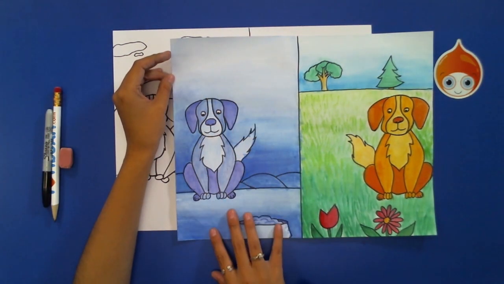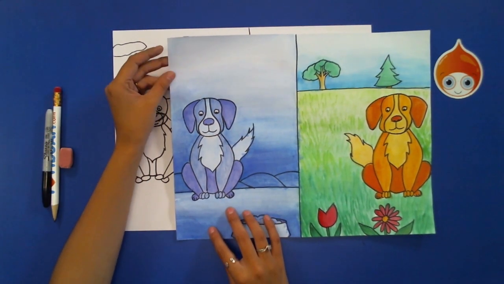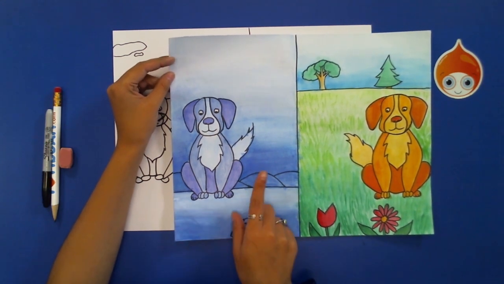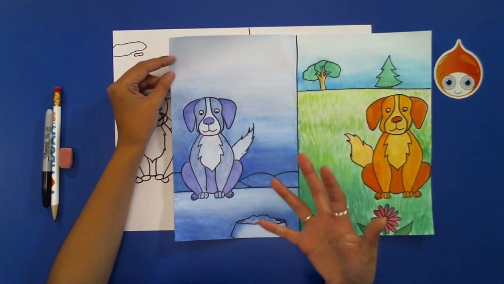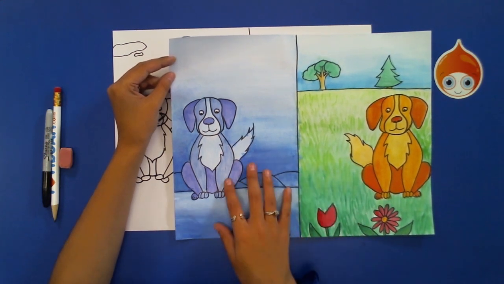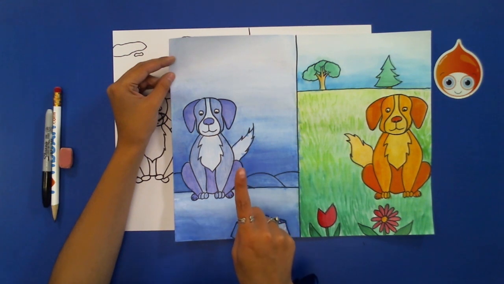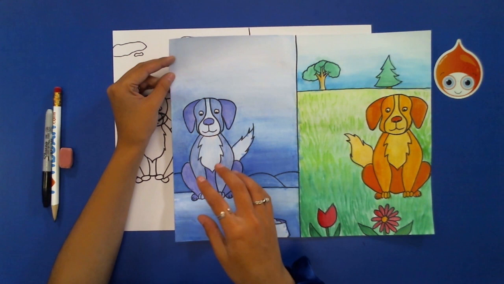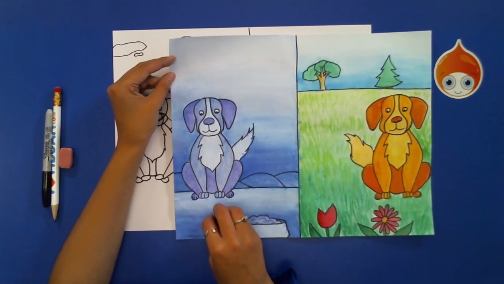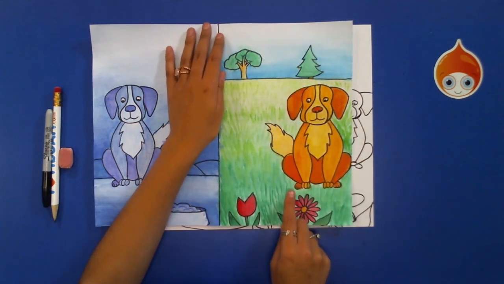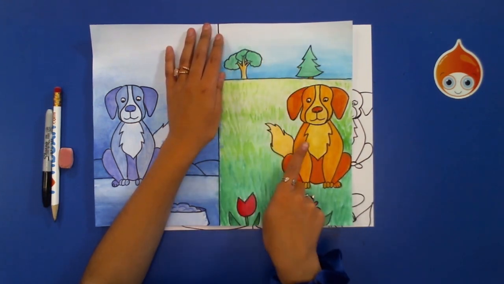So in my sample for today's project, I made a monochromatic color scheme for the left. Now monochromatic can change the feeling depending on the color that you choose. Blue is a very cool and calming color. It can also make you think of maybe sadness. So using 1 color of blue and doing different shades of those blues can really change up that feeling for that picture.